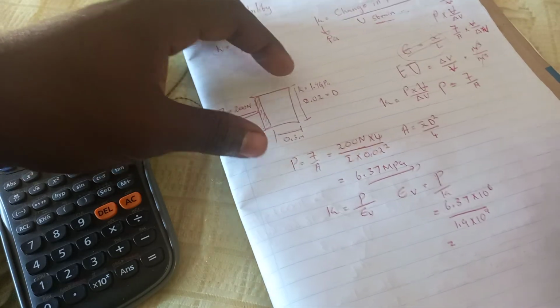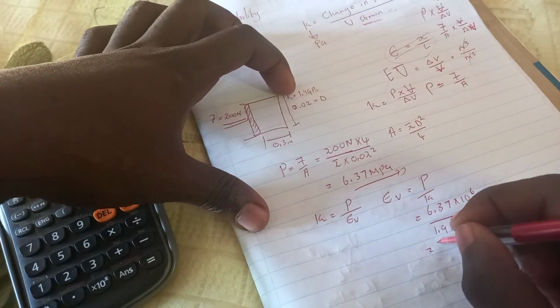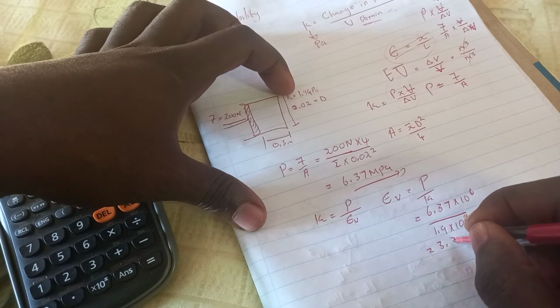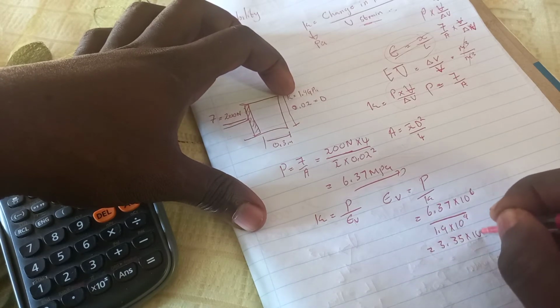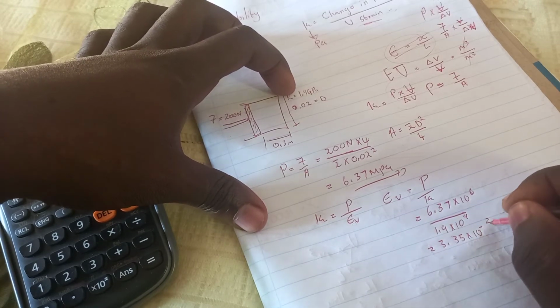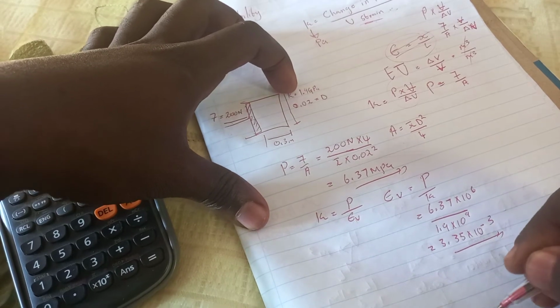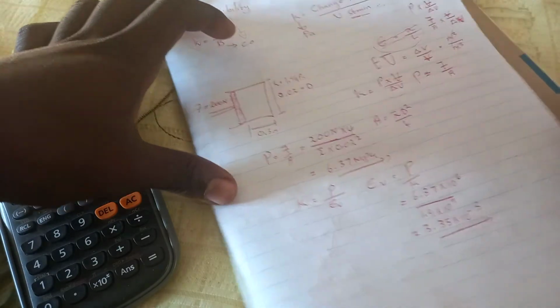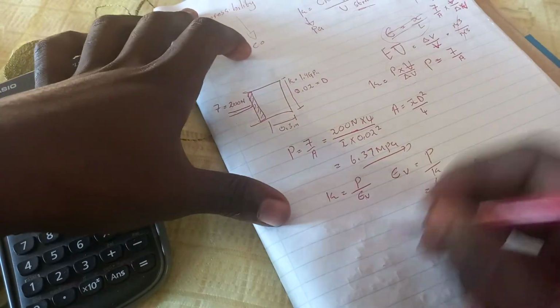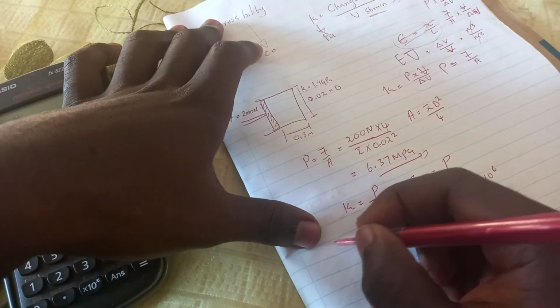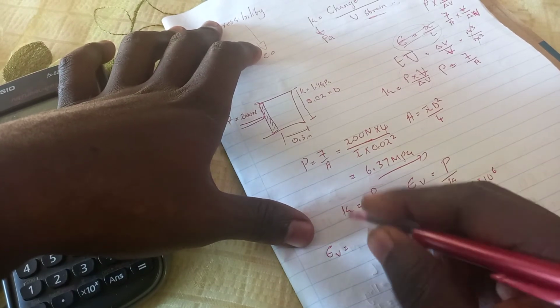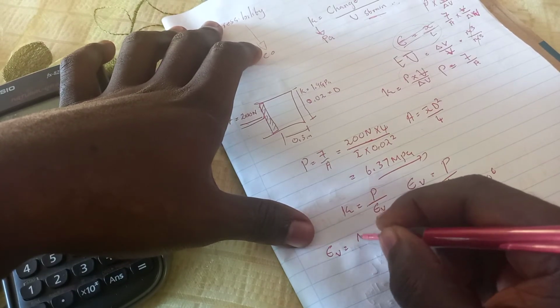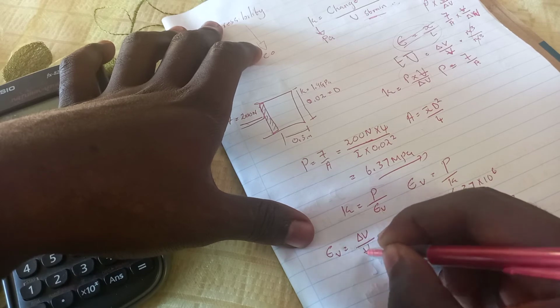And then we can get our strain. Our strain would give us 3.355 times 10 to the power negative 3. This is our strain. And then if they say calculate the change in volume, we use our volumetric strain. We say it's the change in volume over the original volume.